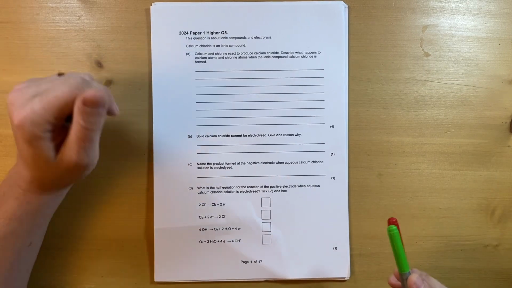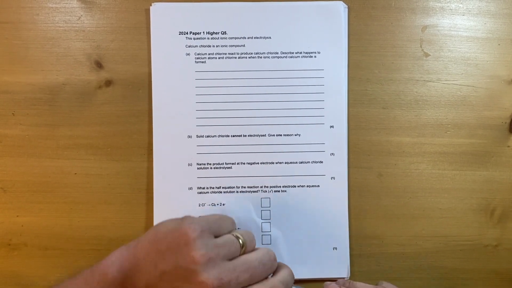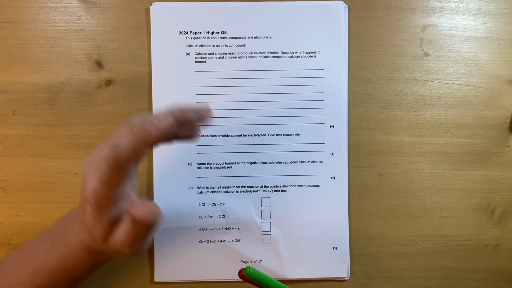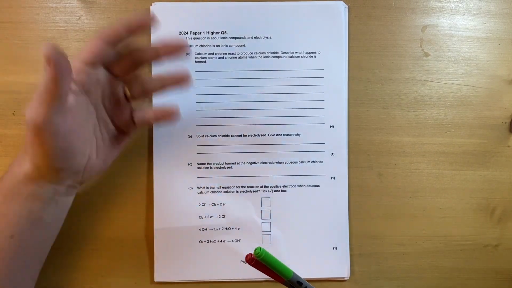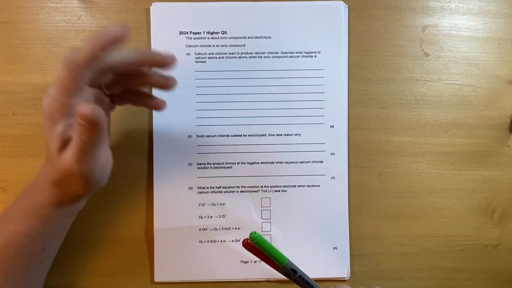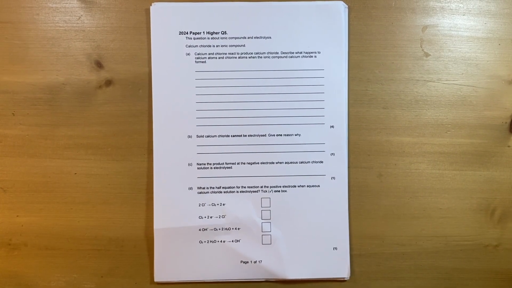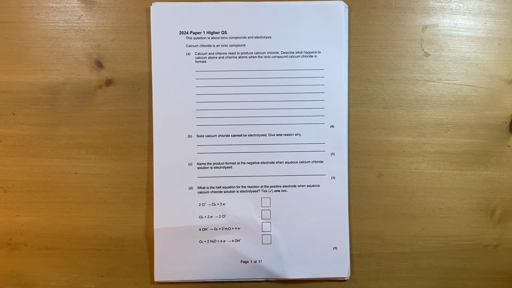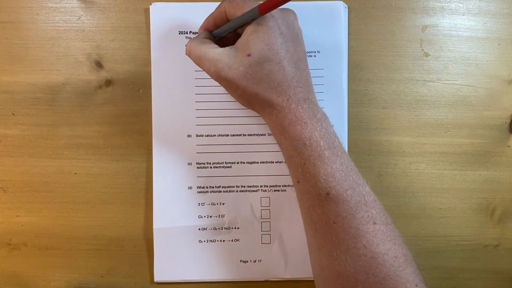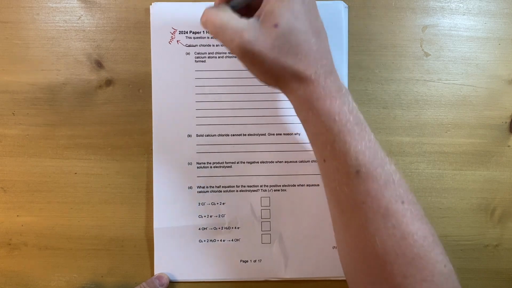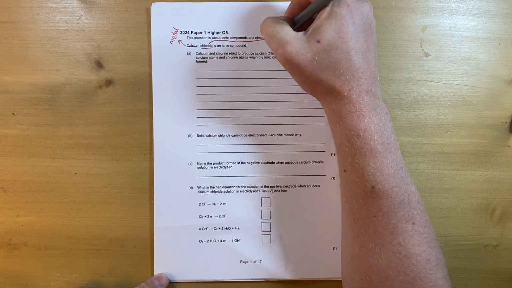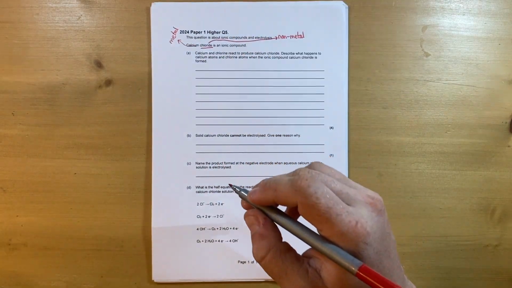Today's question comes from the 2024 Paper 1 higher tier, and it's all about ionic compounds and also electrolysis, a topic which I know many of you find really difficult. Calcium chloride is an ionic compound. Now we know that anyway, just purely because calcium is a metal and chlorine is a non-metal. Now what does that mean?